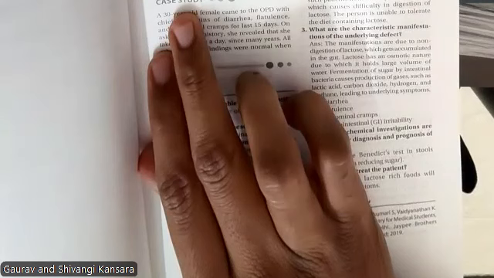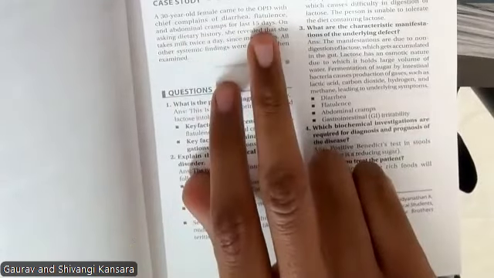I am going to show you text from the book which I have. So this is a case study. We'll start with case studies on carbohydrate metabolism. There's a case study over here with a 30-year-old female coming to the OPD with chief complaints of diarrhea, flatulence, and abdominal cramps for 15 days. On dietary history, she revealed that she's been taking milk twice a day, and all other findings are normal.